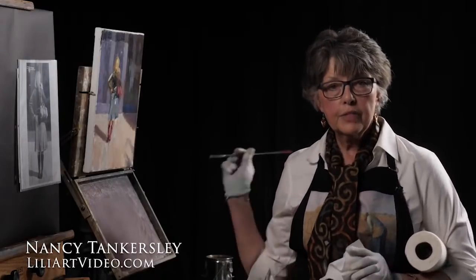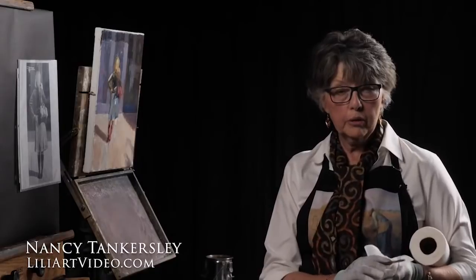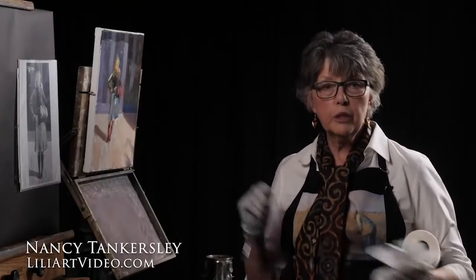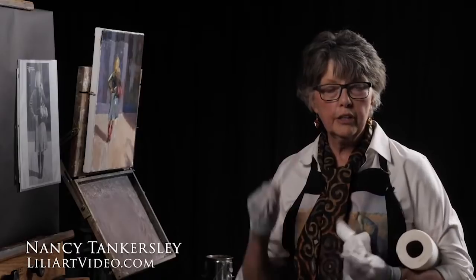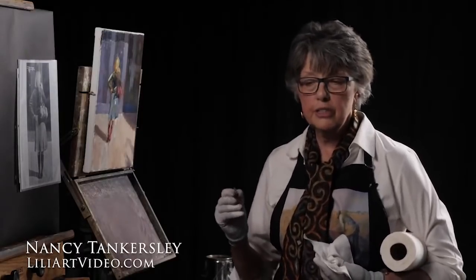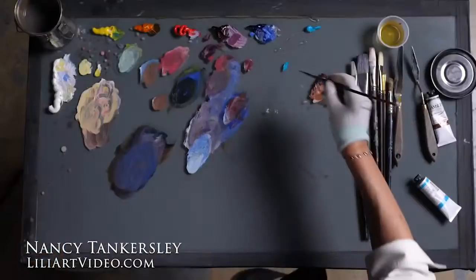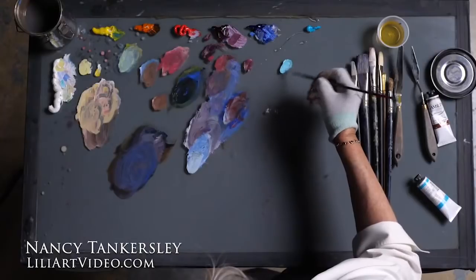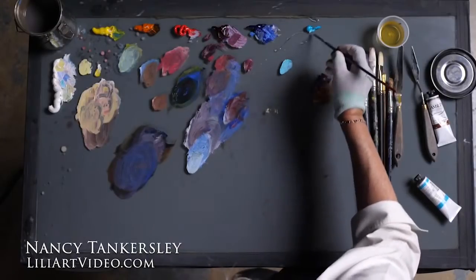So this is why I have saved my cobalt turquoise, and I'm going to use a little bit of this color on her cell phone to draw the eye up here, because that's really what this painting is about. She's talking on her cell phone, she's deep in conversation, and it's just a very contemporary, modern image, and the cell phone is an important part of it.